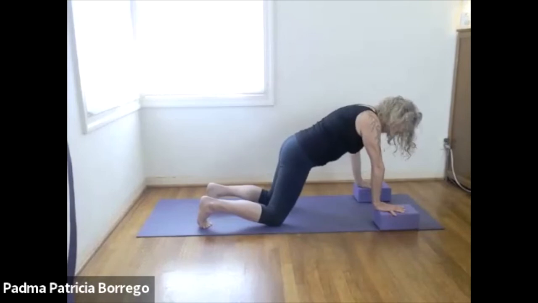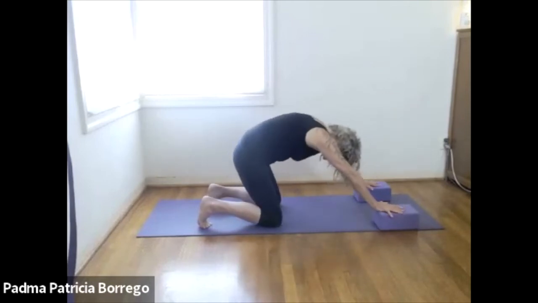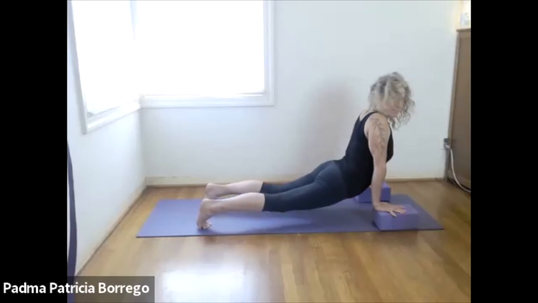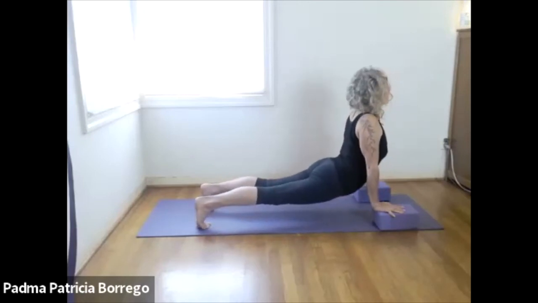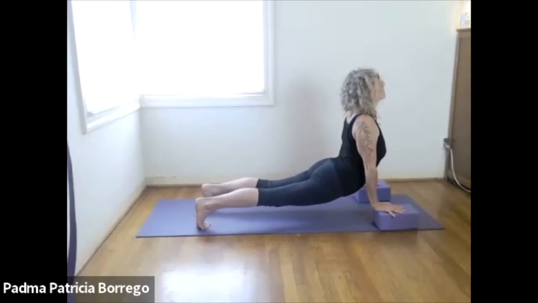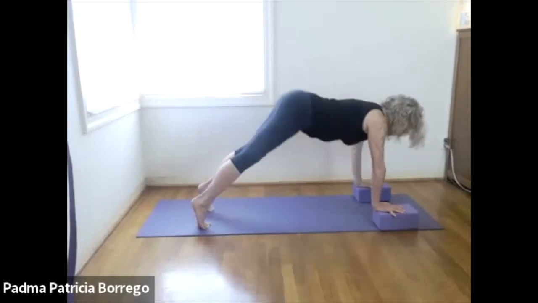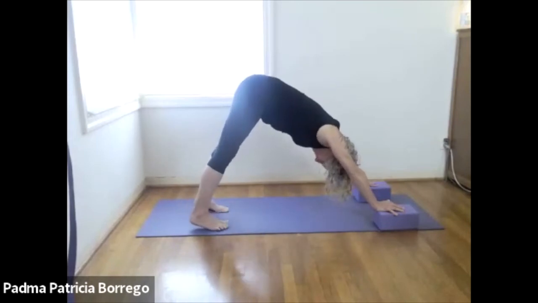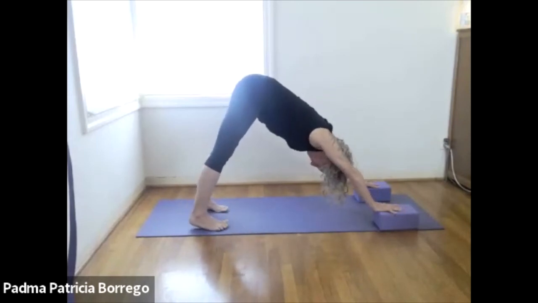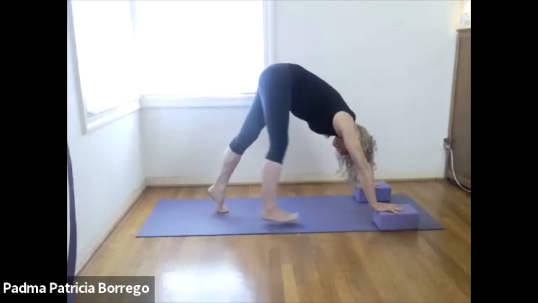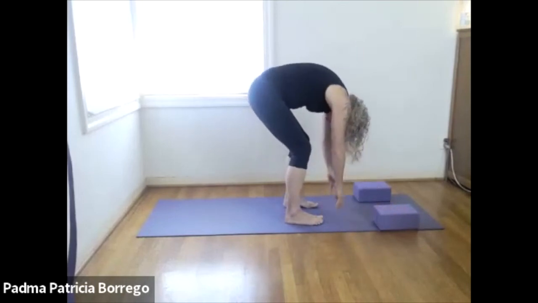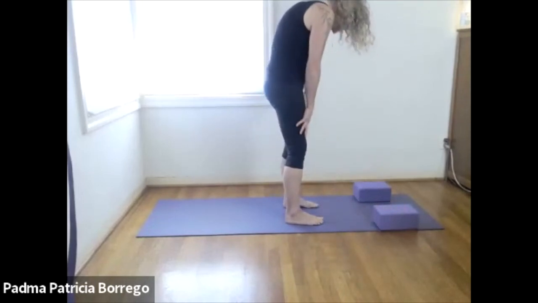And last time, again, coming from that rounding, coming forward, knees maybe come off the floor this time and just pause. And then swing the hips up and back. Downward dog. Okay, let's walk the feet to the hands, hands to the feet. Bend the knees, round up to stand.